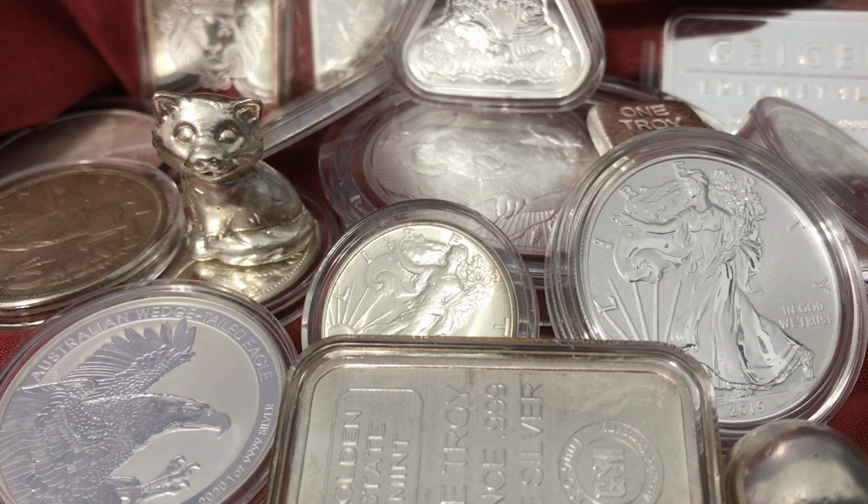There is the silver stacking strategy, and that is the goal of accumulating silver as a way to preserve your wealth or hedge against economic instability. And then there is the collecting aspect. Now, both those worlds can overlap and often do.